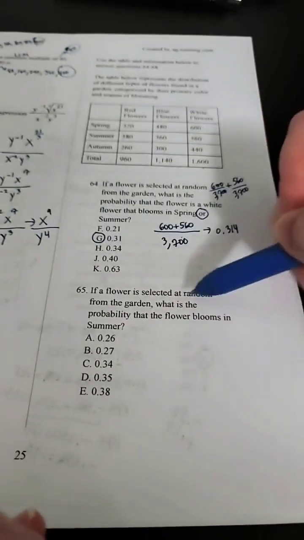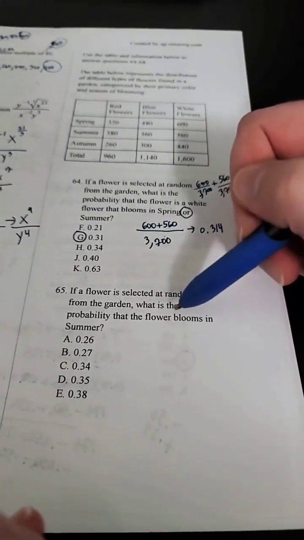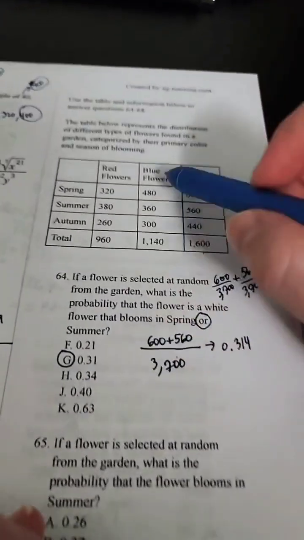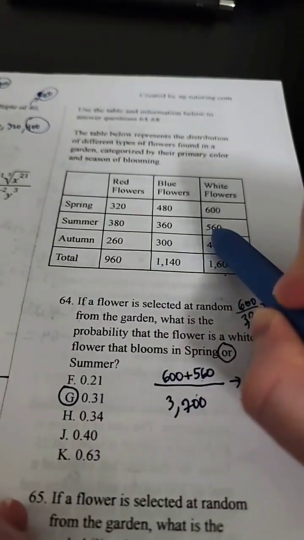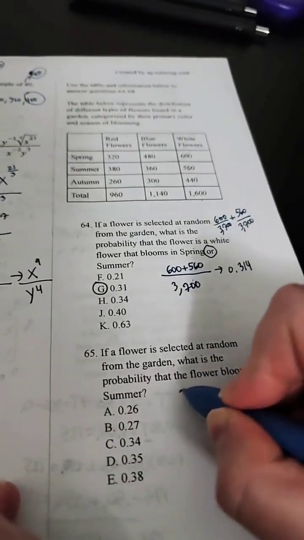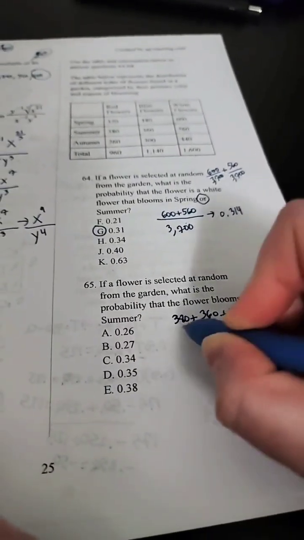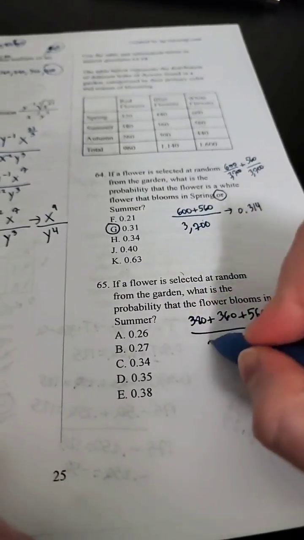So this is not one of the OR and AND problems, so it's just a regular probability thing. So we're going to do the probability that a flower blooms in the summer. A flower blooming in the summer could be the 380, the 360, or the 560. So we can add all of those up for the desired stuff that they're asking about in the question. So it'd be 380 plus 360 plus 560 out of the total amount of flowers that we're selecting from, which we already figured out earlier was 3,700.